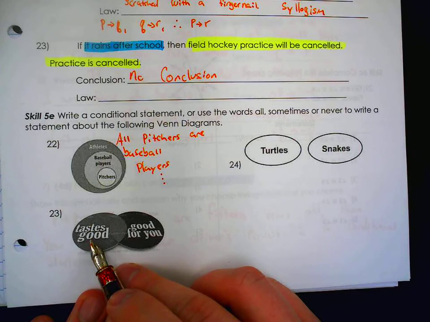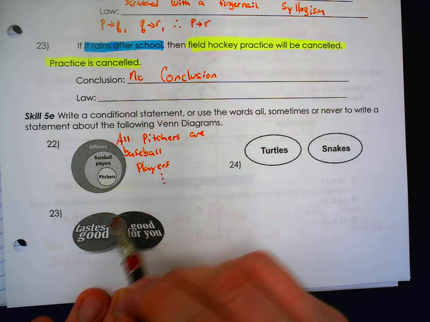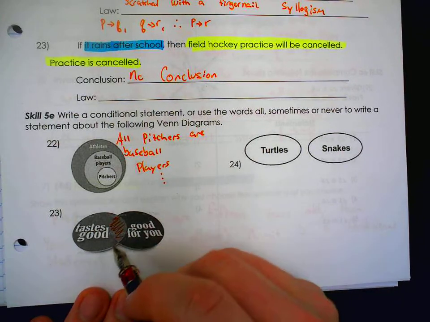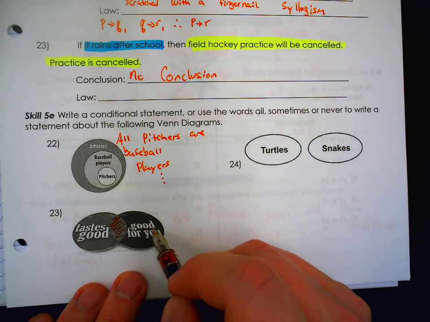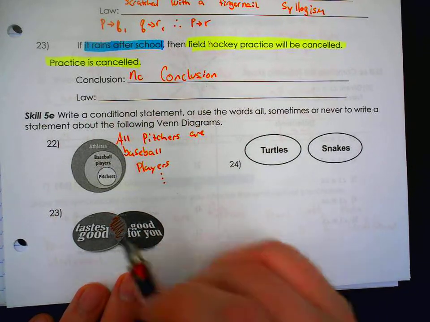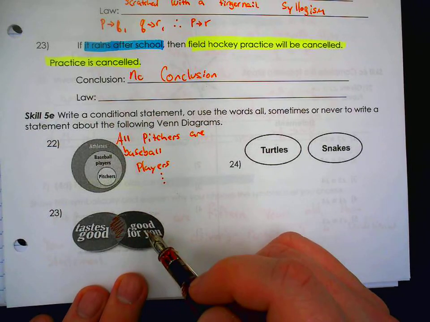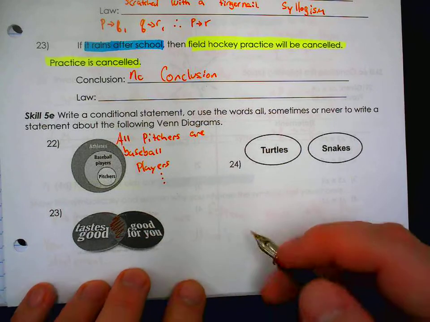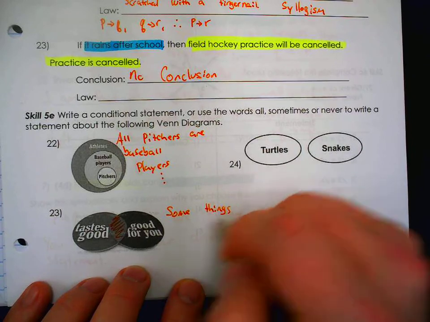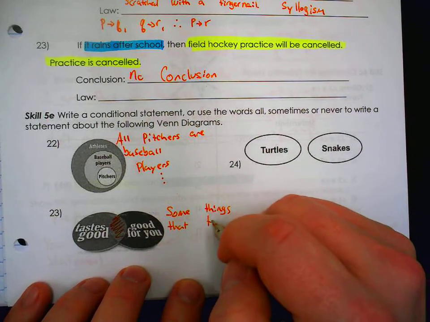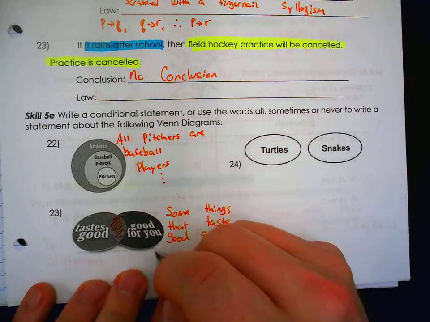Here we have things that taste good and things that are good for you, and they've got a little bit of overlap in the middle. Well, that means that some things that taste good are good for you, and some things that are good for you taste good. However, there are some things on the outside which would taste good but not be good for you, or be good for you and not taste good. So we'll say some things that taste good are good for you.